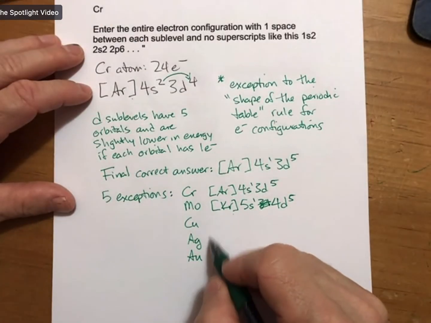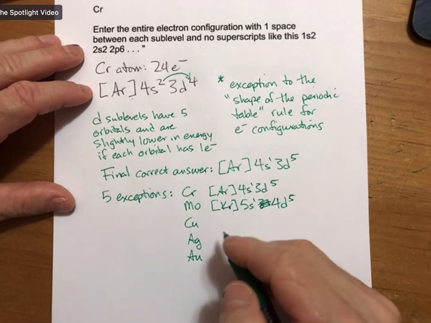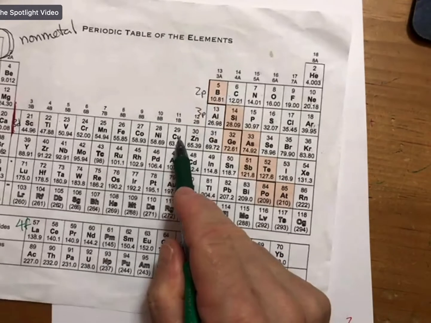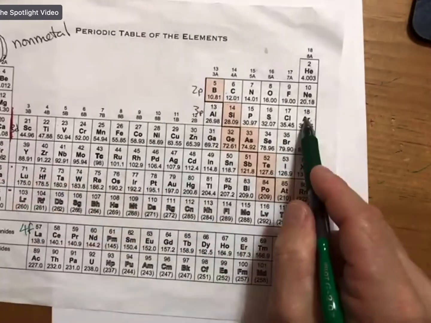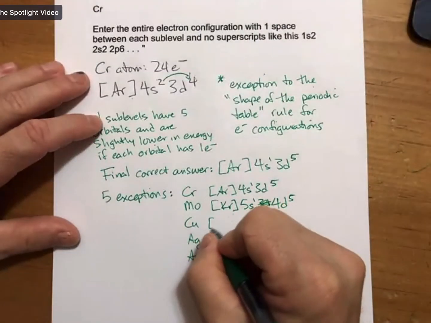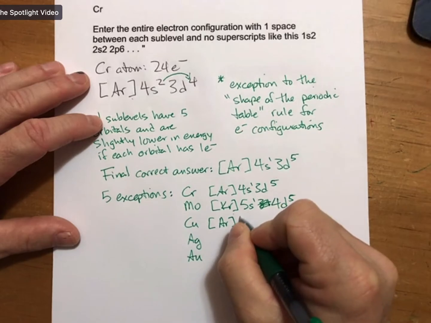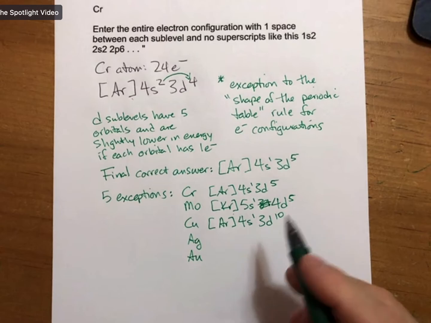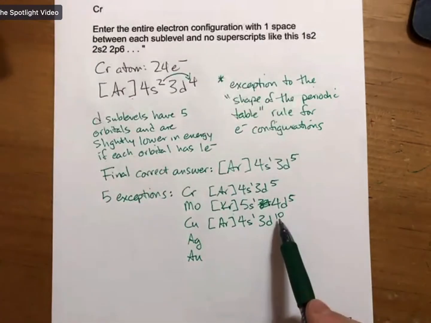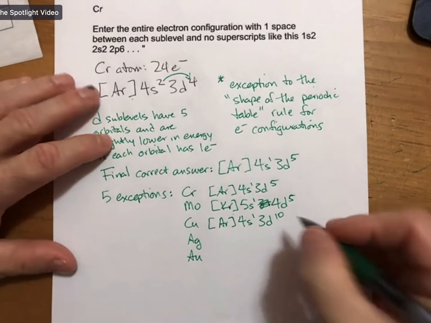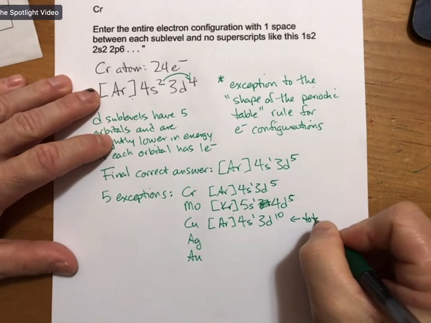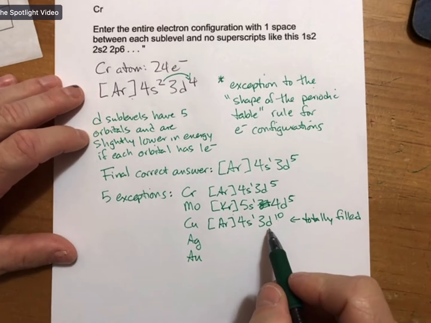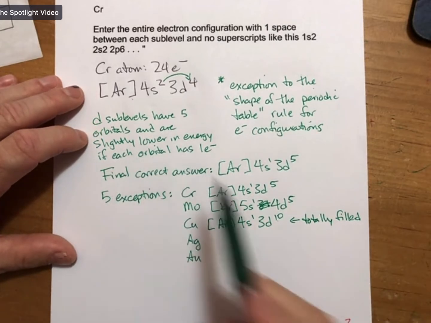And I'll just do one of the coinage metals because they all follow the same pattern. So for copper, go backwards to argon, except that now it's a totally filled 3d, which is slightly lower in energy.